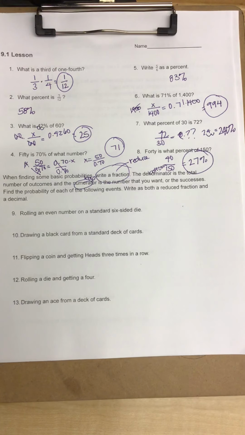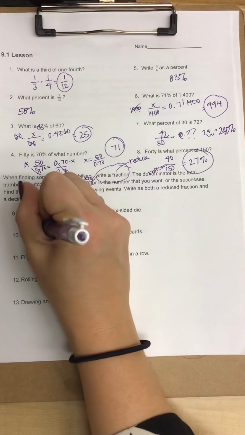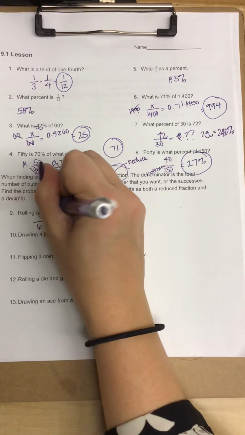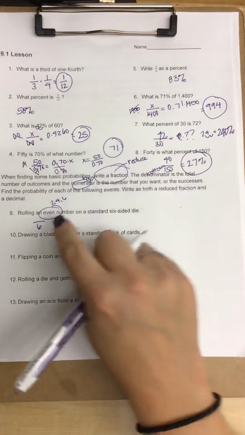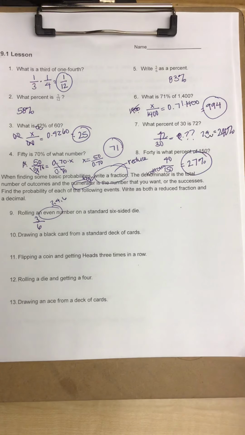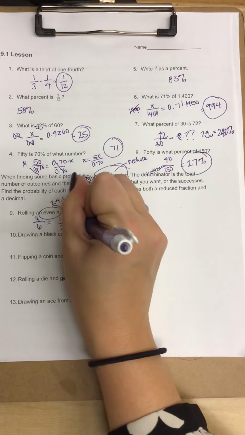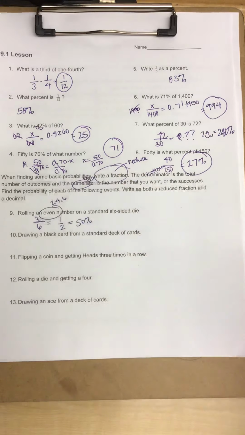So number 9, rolling an even number on a standard 6-sided die. All right, so when you roll a die, there are 6 possible outcomes, a 1, 2, 3, 4, 5, or a 6. And then an even number, that's 2, 4, or 6. So you have 3 chances of getting an even number out of the total 6. If you do that, that's a half, which is 50%. So you got a 50% shot at rolling an even number.